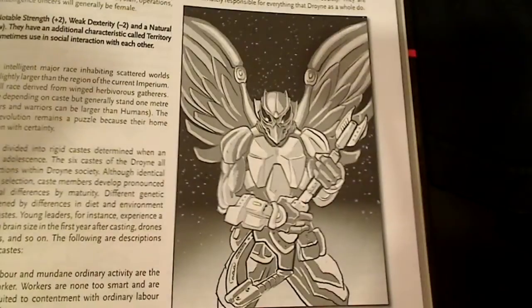And then you have the Droyne, a small race derived from winged herbivorous gatherers.